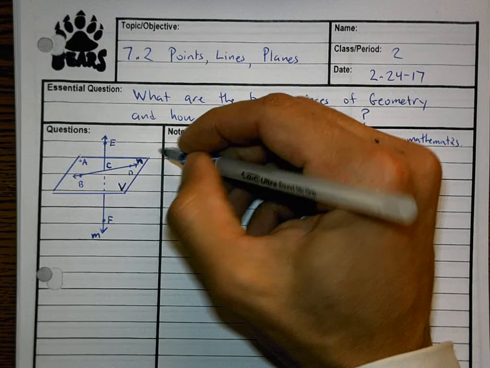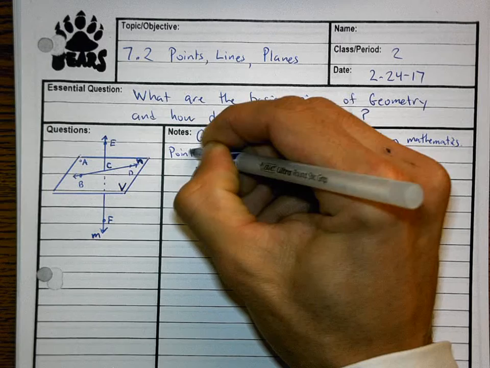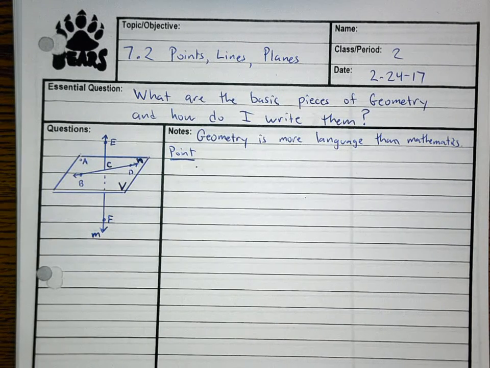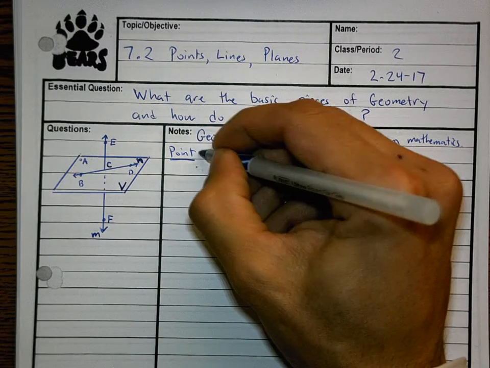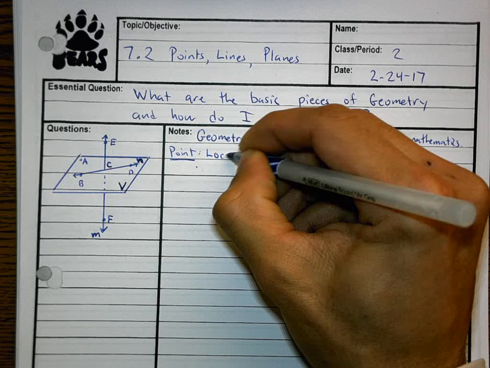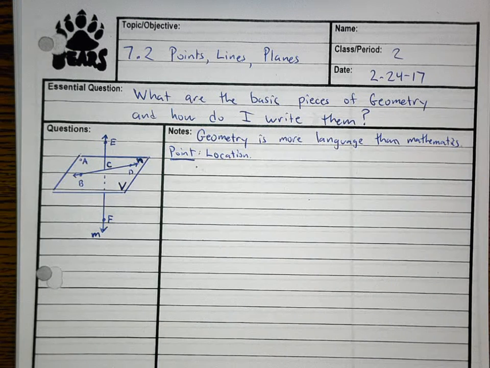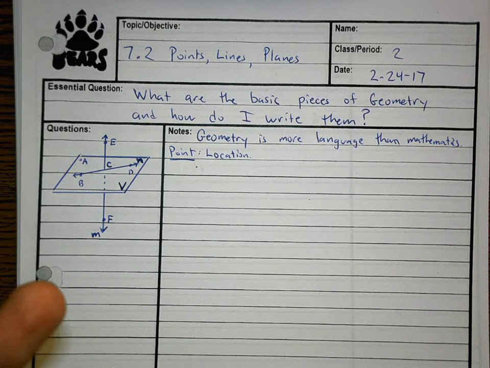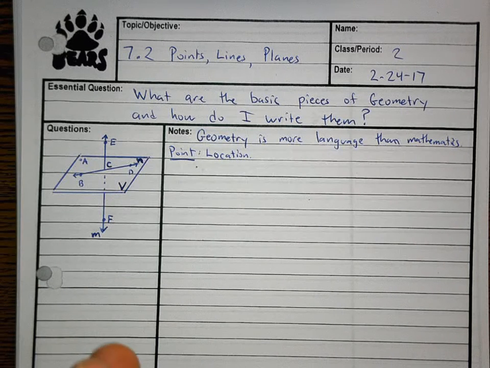So let's start off with a point. It's the first word we need to define. A point is just a location. And I know that's hard to understand, but in geometry, a point is just a place. It has no height, no depth, no width, no length.